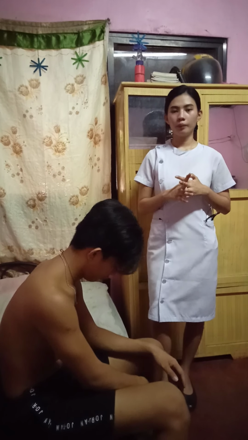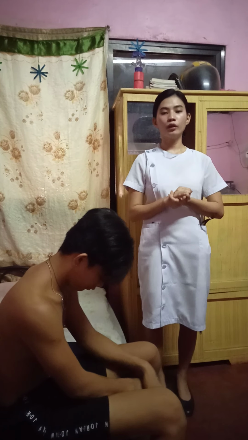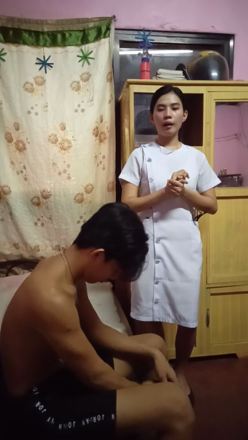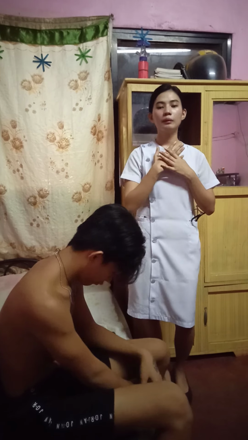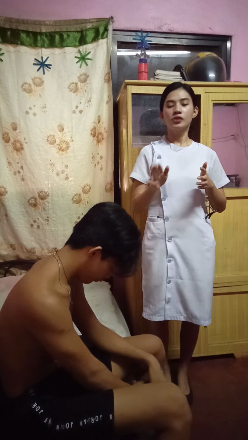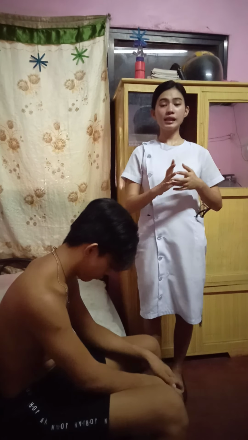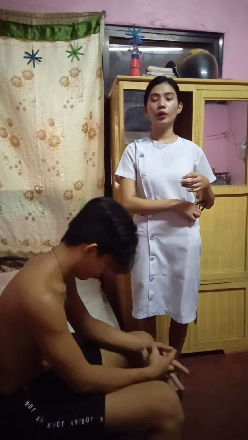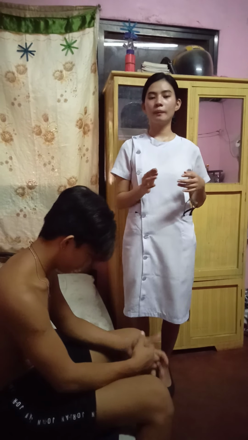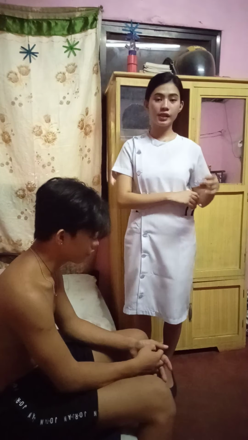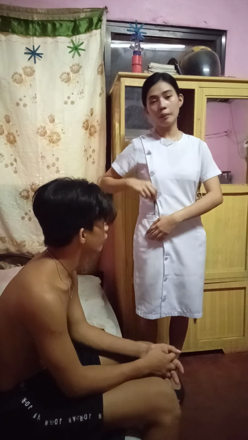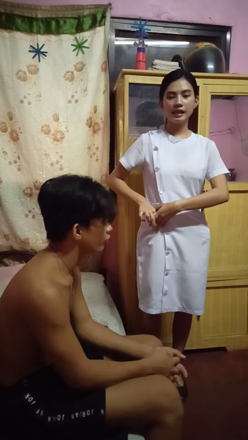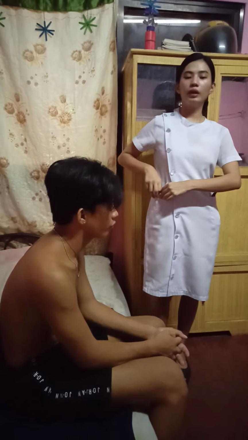After that, we need to always perform the hand washing technique to prevent the spreading of microorganisms and the cross contamination between me and my patient. Next, we need to assemble all the equipment that we will be using. First is the stethoscope, the marking pen, and lastly the measuring tape or the ruler.